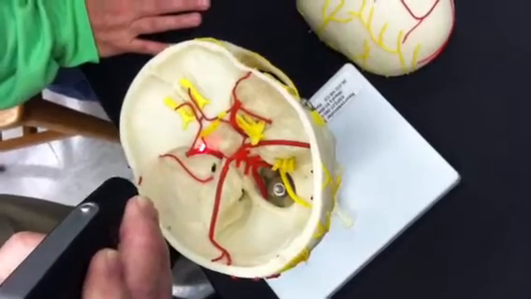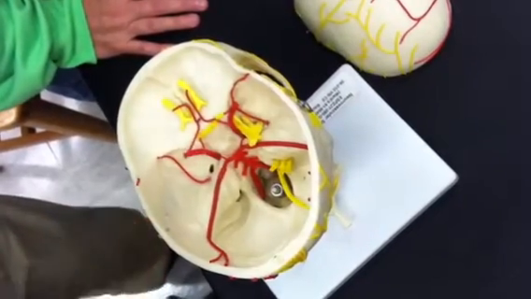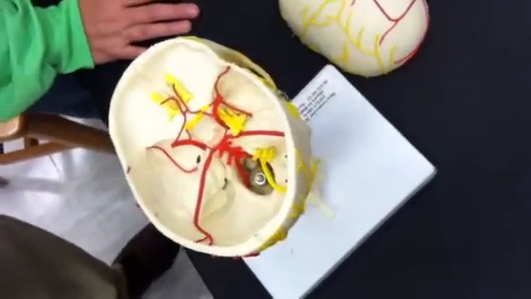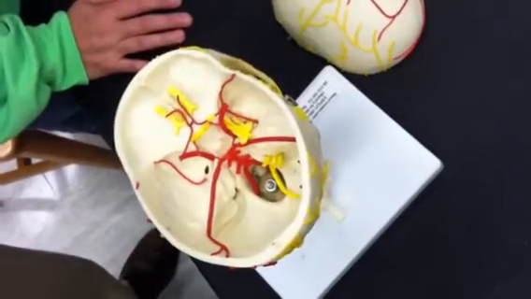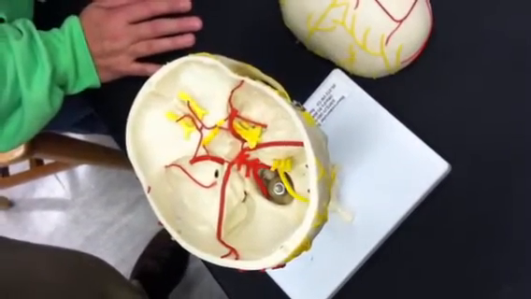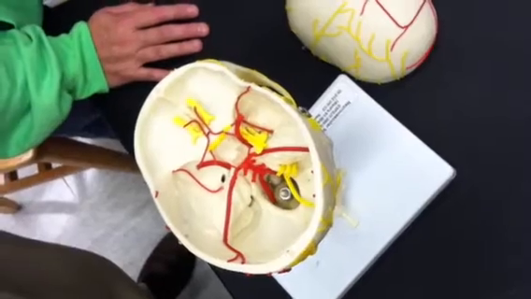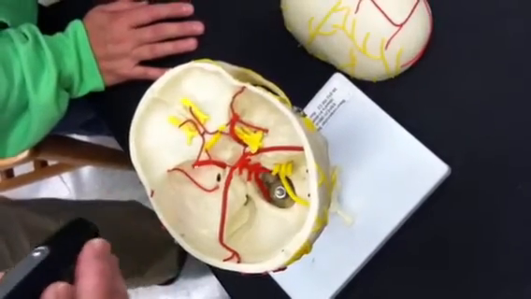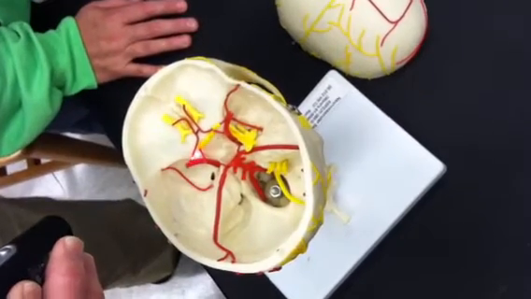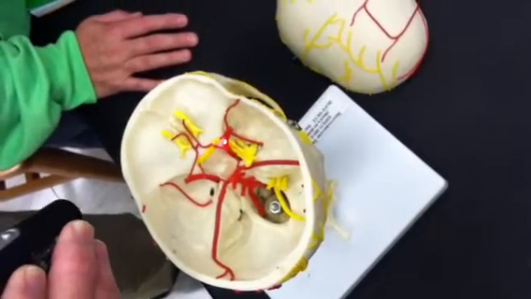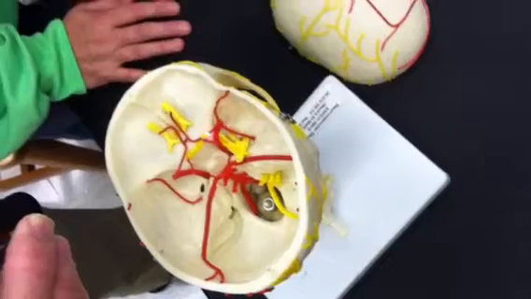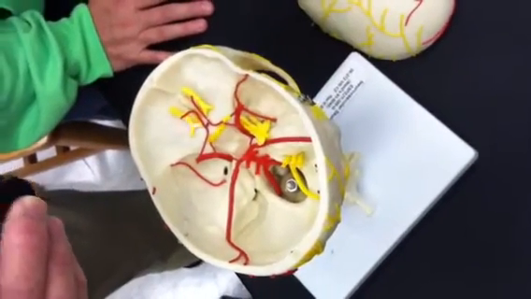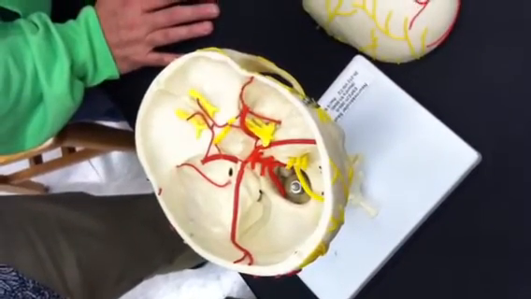Then coming off of this, this is the middle cerebral, which goes out to the middle part. This vessel will actually go along the lateral cerebral sulcus, supplying the temporal lobe and the parietal above, and so on. It's a pretty good sized vessel. Then it gives off two small branches that go forward, anterior cerebral arteries. They're going to supply the frontal lobes.